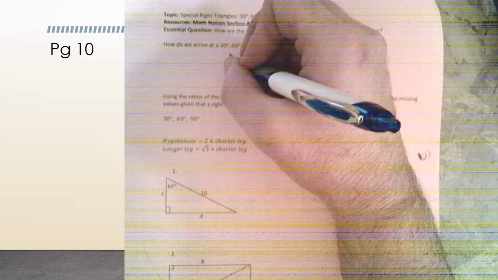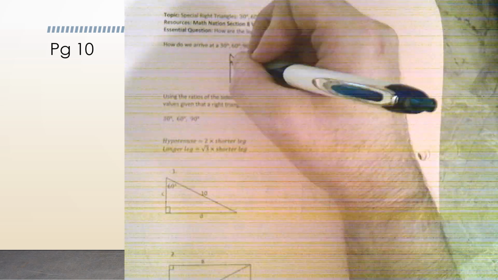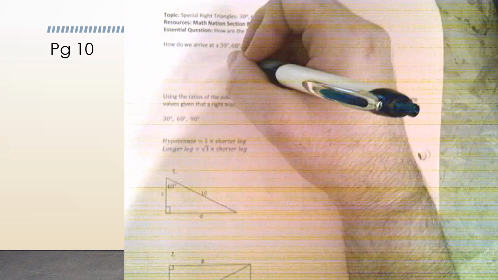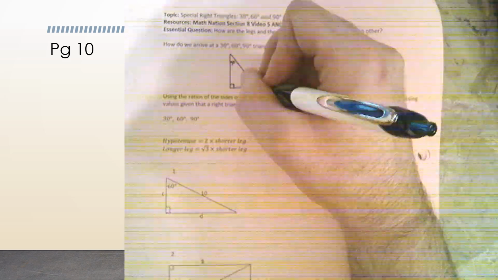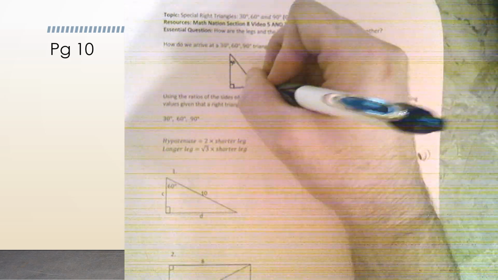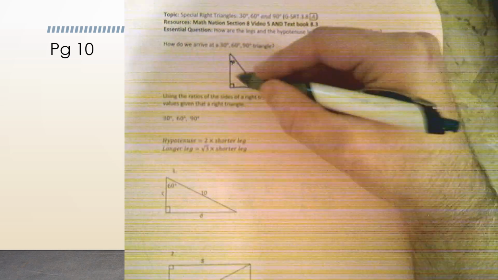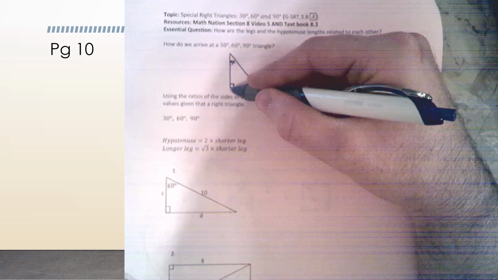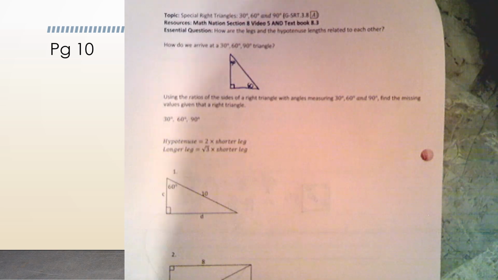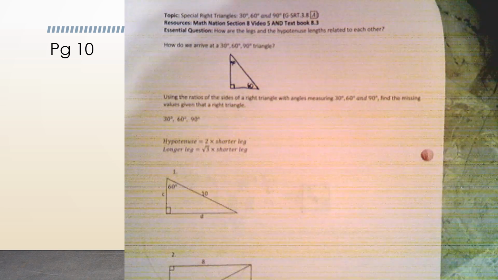The side that has the longer one is going to be the one attached to the 30 degree, and the side that has the shorter leg is going to have the 60 degree. This goes along with what we learned before, because 60 degrees is the bigger angle, and across from the bigger angle is going to be the bigger side. So that's something we have learned before.